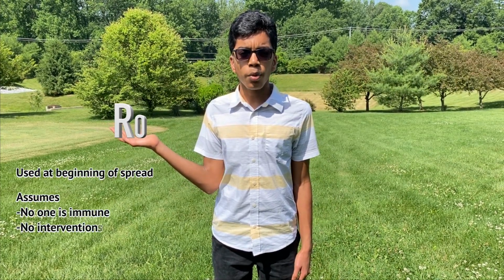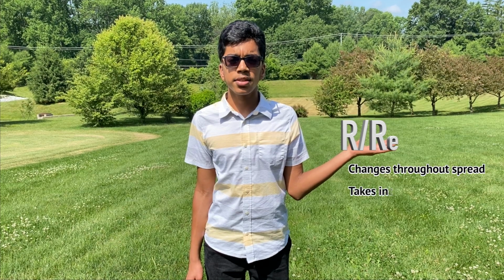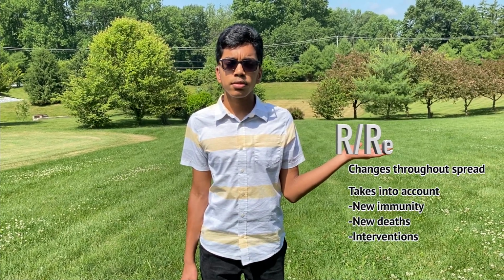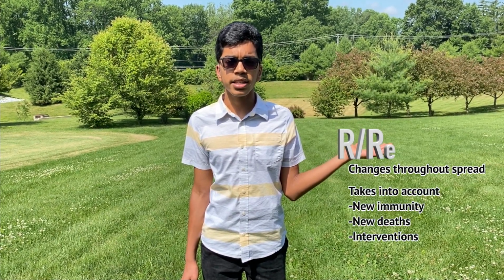There are two types of reproduction numbers. The basic reproduction number, called R0, and the effective reproduction number, denoted by R or RE. R0 is used at the beginning of a virus's spread. It assumes no one is immune and no interventions are taken. RE changes throughout a virus's spread and takes into account new immunity and death, as well as interventions taken to minimize spread. Both numbers are used to determine a virus's potential for spreading.